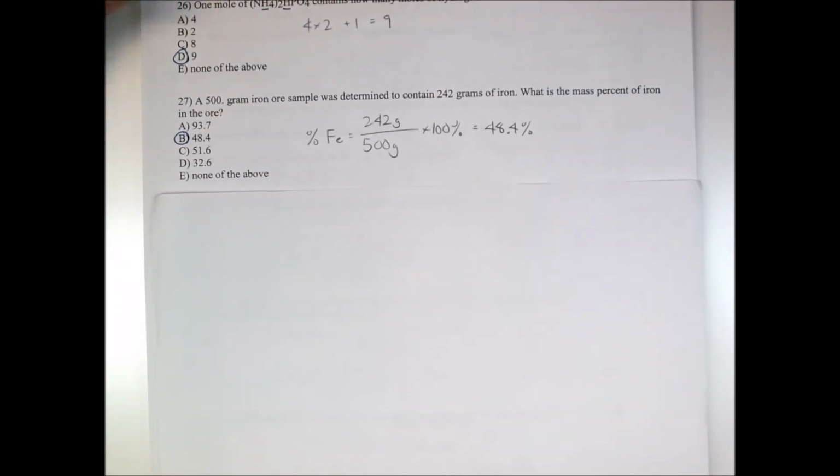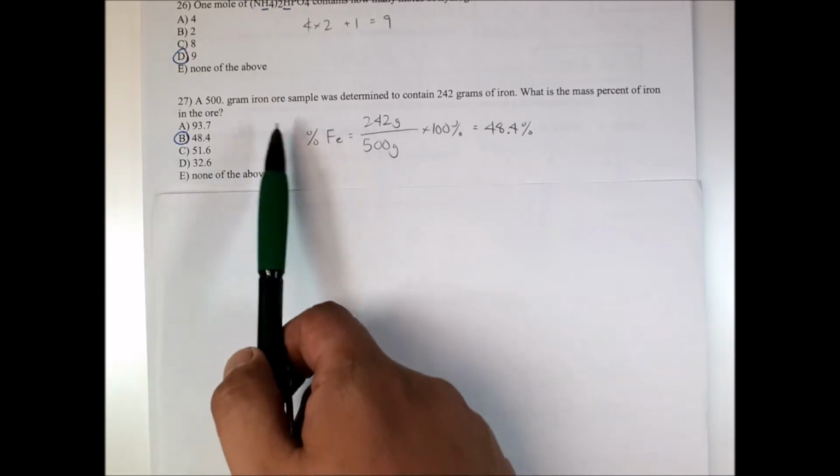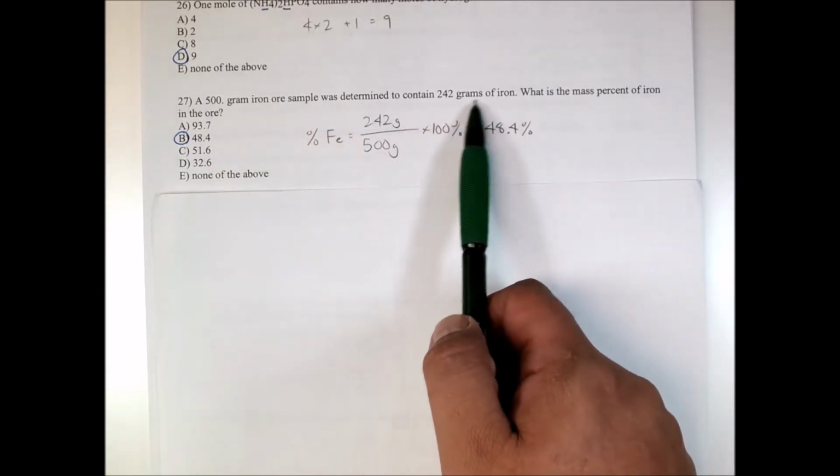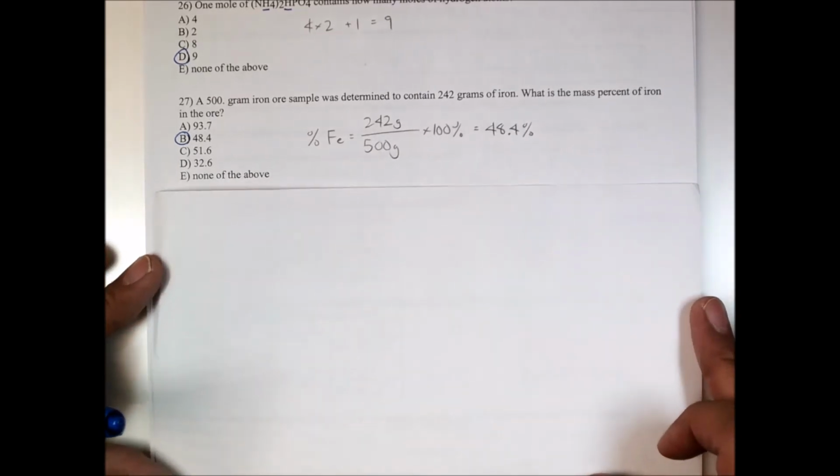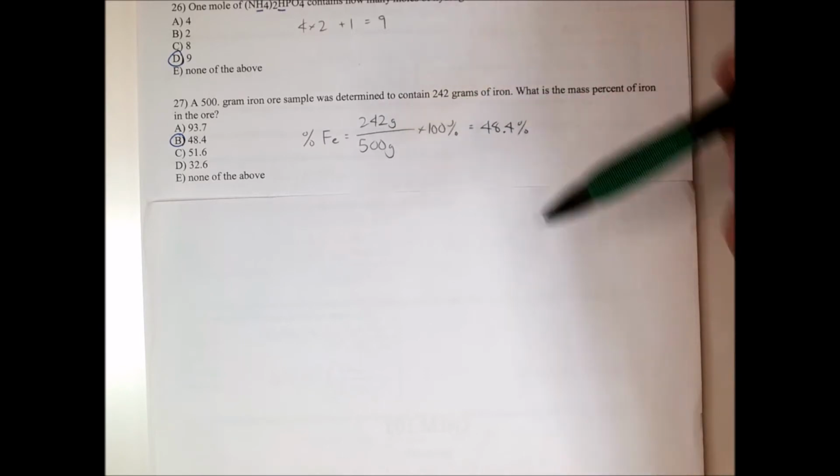All right, next one here, we have a 500-gram sample of iron, has this much iron in it. So this is probably like an iron ore of some kind, or an iron salt. And to get the percentage, you just take the component divided by the whole and times that by 100%.